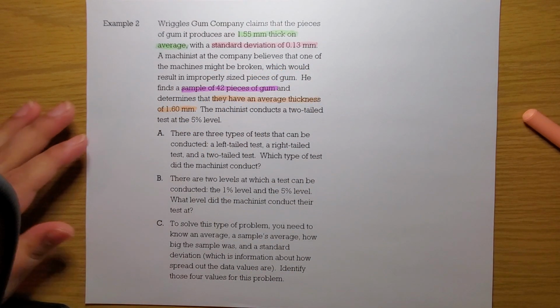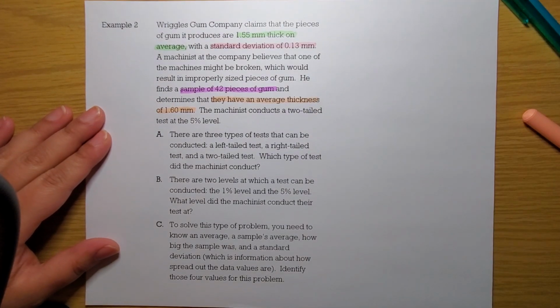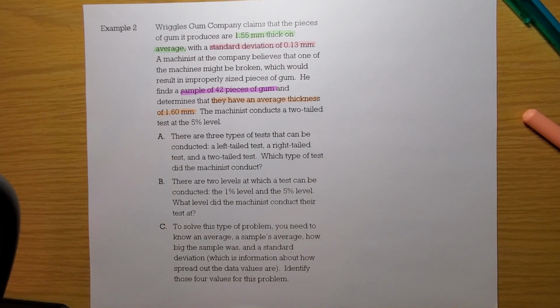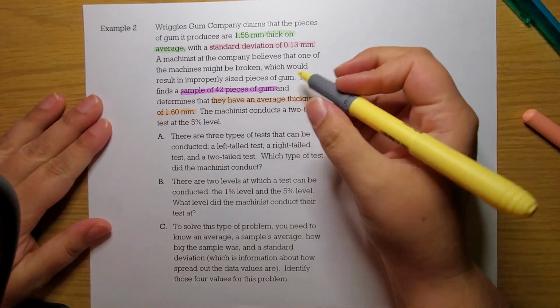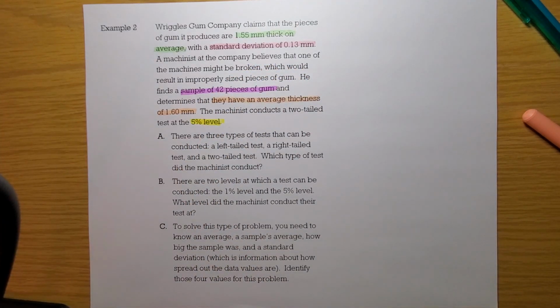Okay, and then this whole piece, I ran out of, oh, I do have another highlighter. I just have to reach across to get it. There we go. The machinist conducts a two-tailed test at the 5% level. I have no clue what this sentence is telling me. Not at all. But it's a number, so let's highlight it, right?